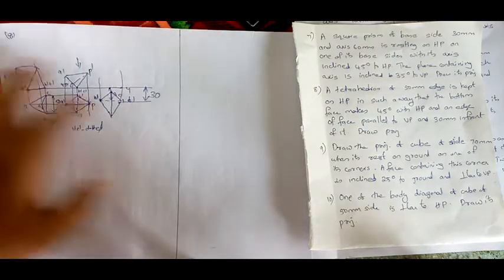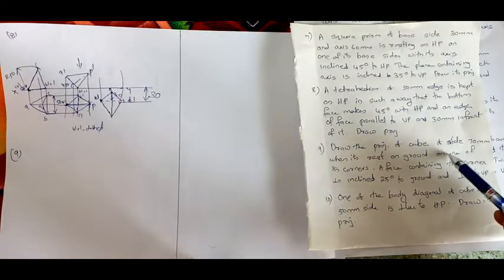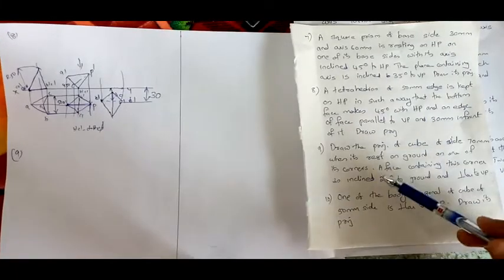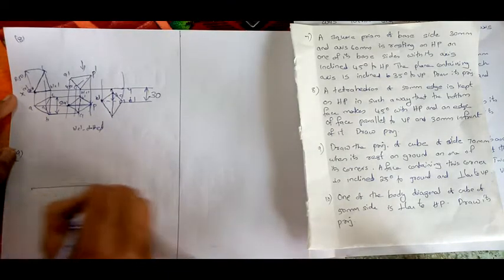9. Now draw the projection of a cube. We have 2 more questions, we will quickly go through them. Draw the projection of a cube of side 70 mm, resting on the ground on one of its corners. A face containing that corner is inclined 25 degrees to the ground and perpendicular to VP. So corner, right? So the XY line you will mark.